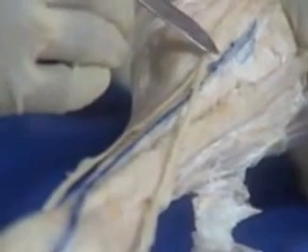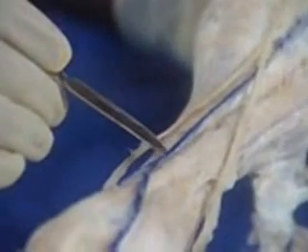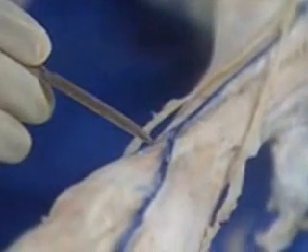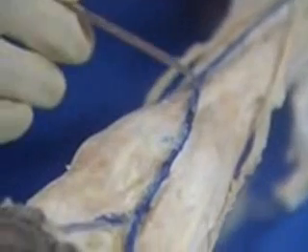It joins with the cephalic vein. This blue-colored structure shows the course of the cephalic vein in the metacarpal and digit region.